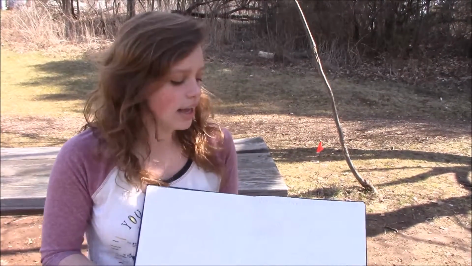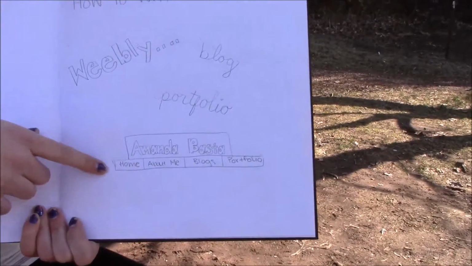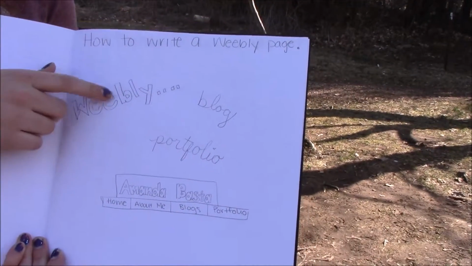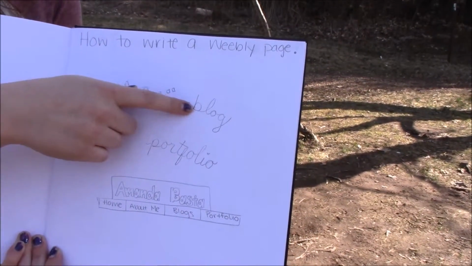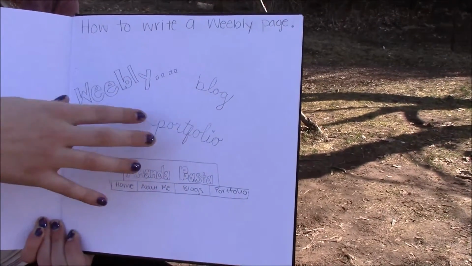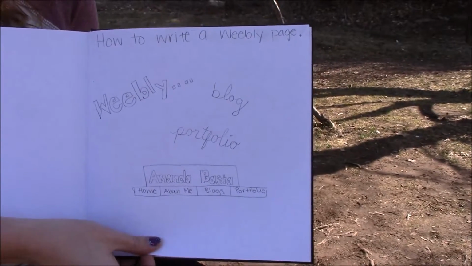And right here I just drew what my Weebly page looked like, and it has the home, about me, blogs, and portfolio. So I was able to make a blog each week about what we were learning that week, and then a portfolio which was a little more in-depth about what we were going over, and I found that to be really useful.